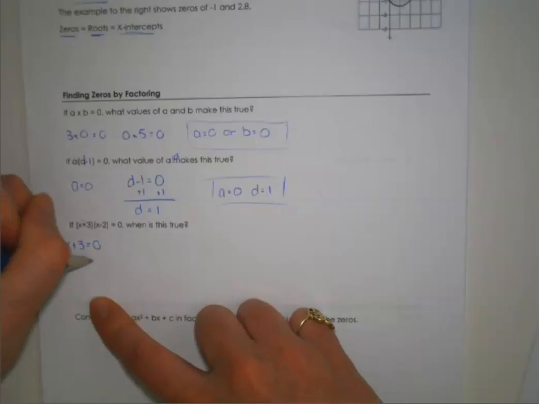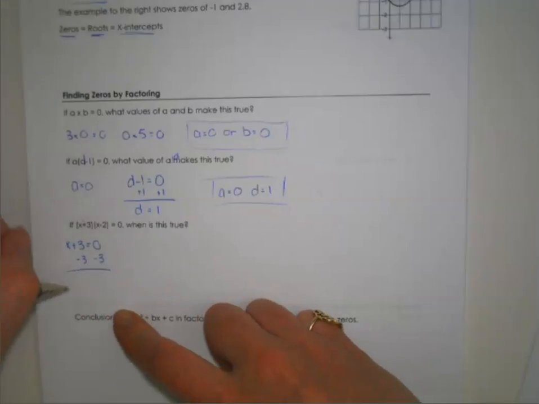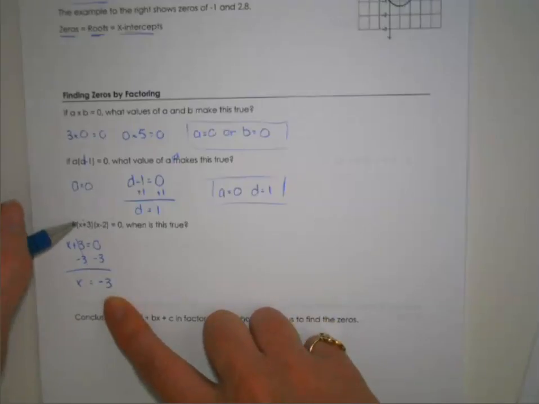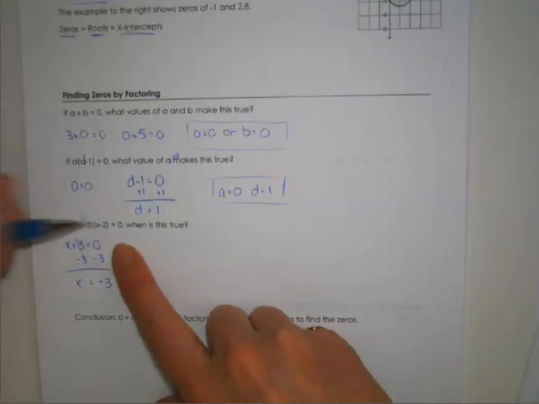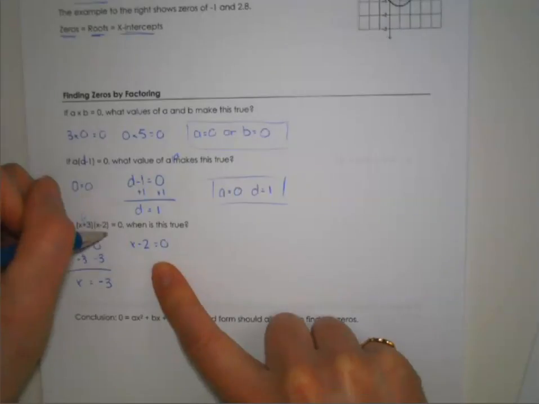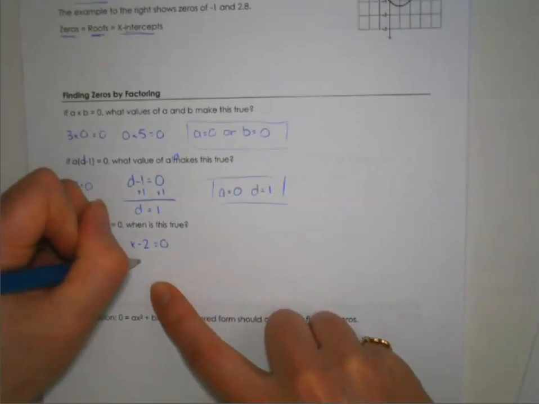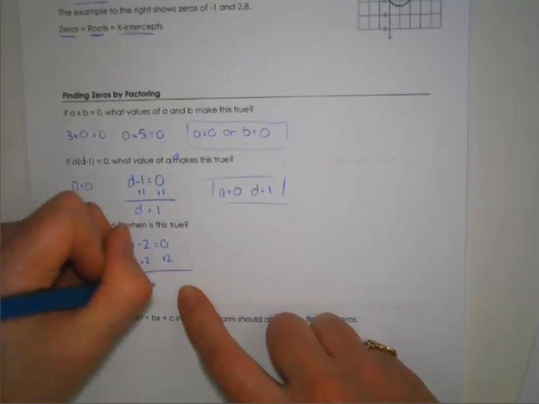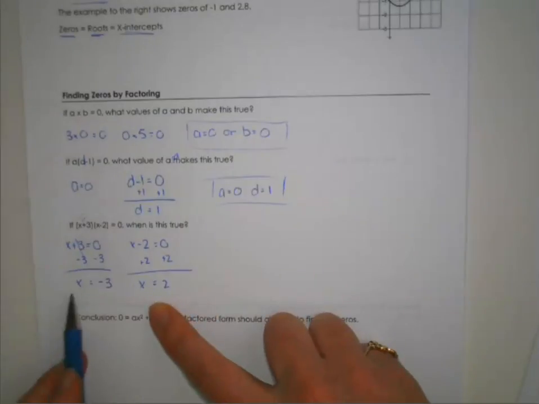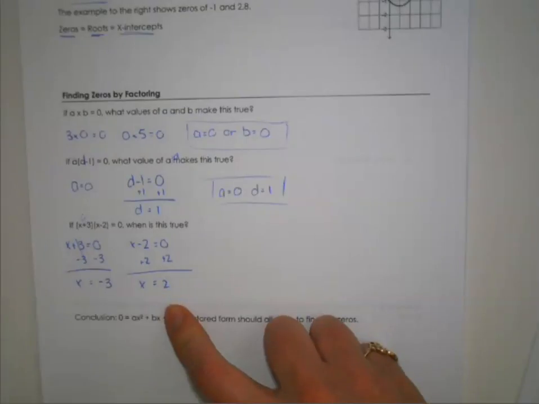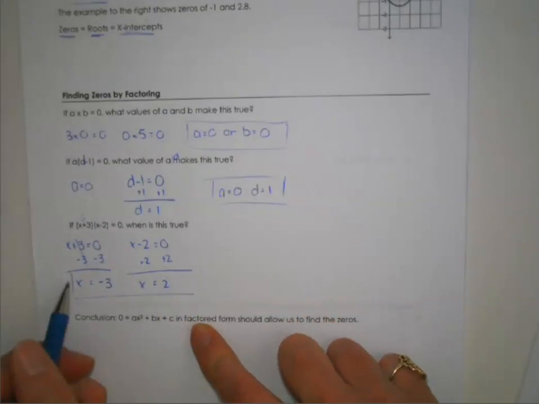We need to minus 3 off of both. And so we end up with x plus 3 minus 3 cancels out. 0 minus 3 is negative 3. So if x was negative 3, plus 3, we would have a 0 here. And then same thing for this one. So x minus 2 equals 0. Again, if we isolate x, that means plus 2 on both sides, and so x is equal to 2. So if x is either minus 3 or positive 2, then this whole expression would be equal to 0. Okay, so that's our solution there.